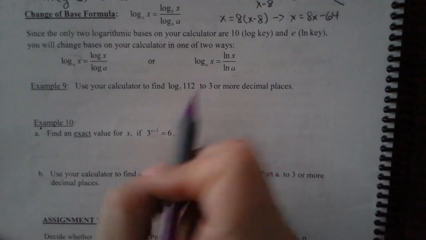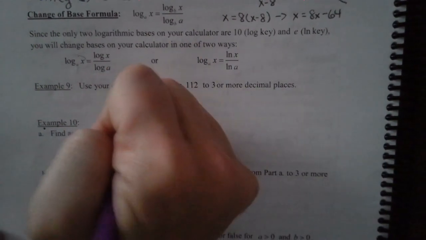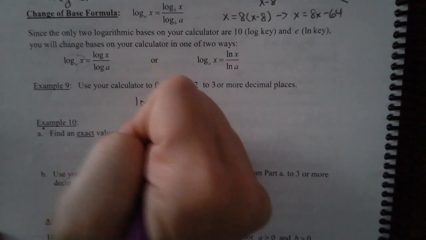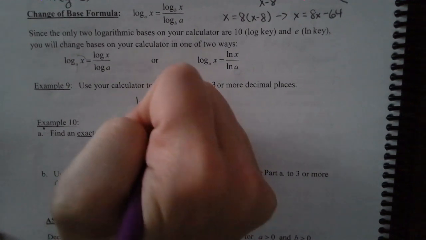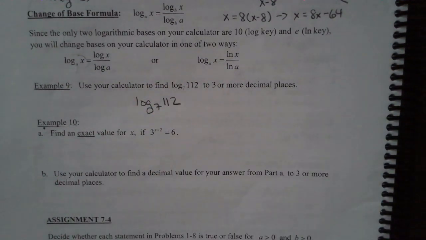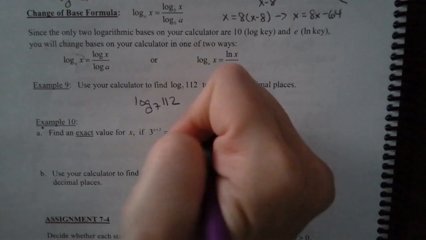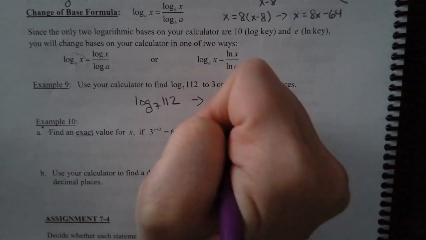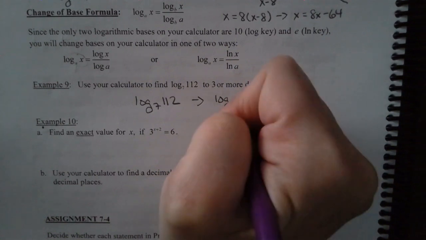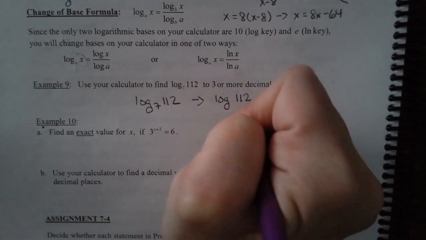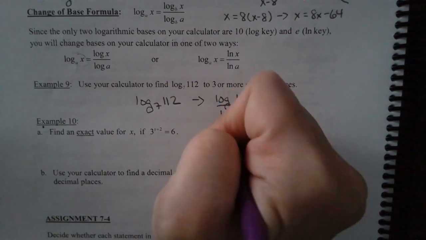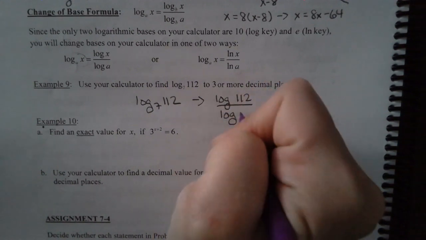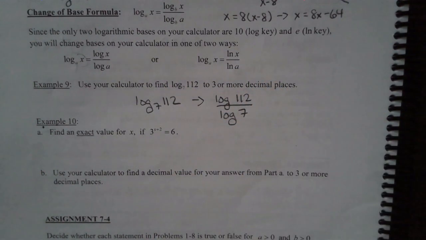So if we had for example log base 7 of 112, to do that on your calculator, you actually had to change this to log 112 all over log 7. Does everyone remember that?